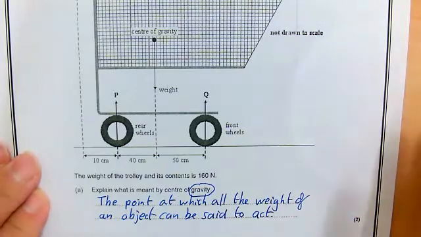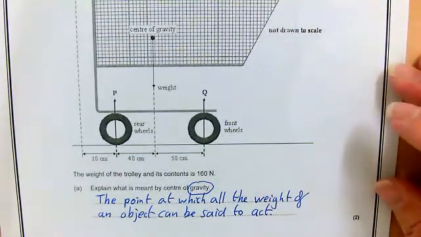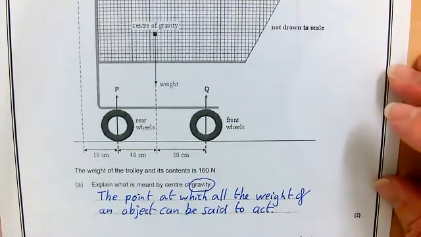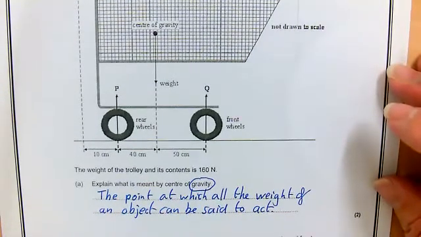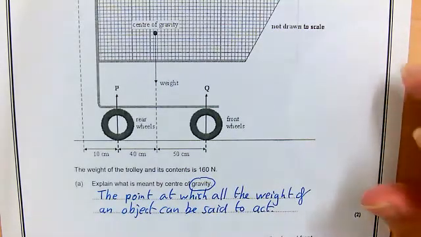Okay, if you said mass of the object, you got 1 mark. If you said weight, you got 2 marks. That's a definition. Centre of gravity and centre of mass, they have definitions. Make sure you've learnt the definitions.